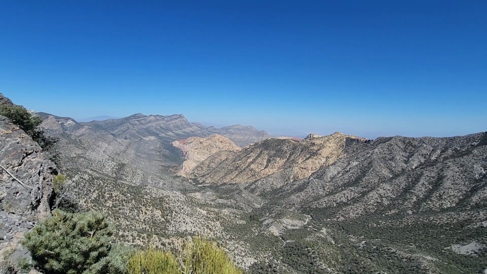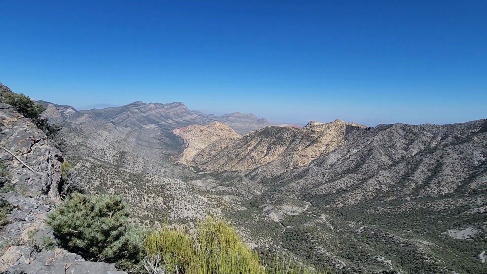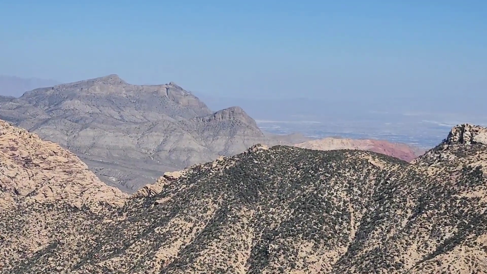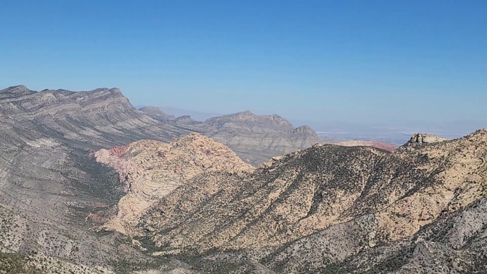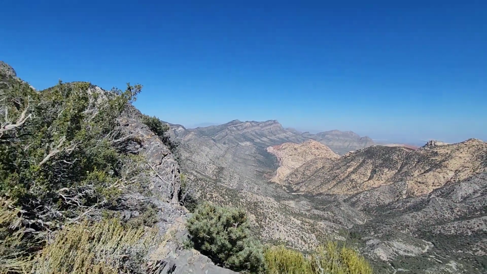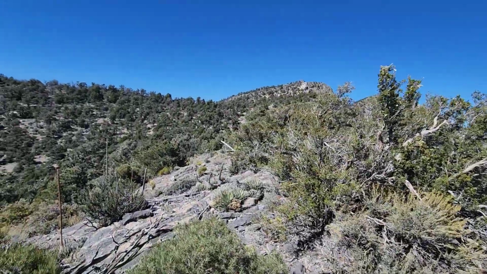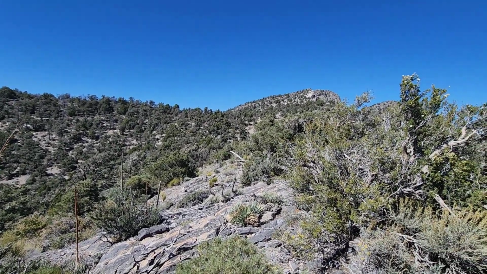And if you've ever ascended Turtlehead Peak, you feel like, wow, this is really steep. It's on top of the world. Well, as you can see, it's not. We're averaging about 8,000 to 8,300 feet on this ridgeline.